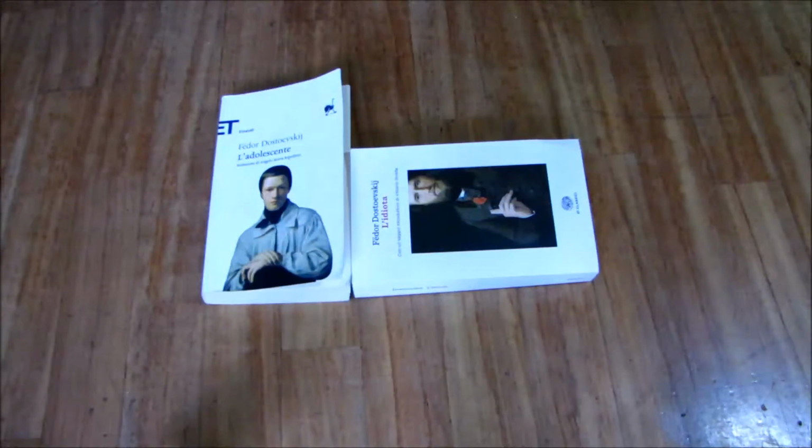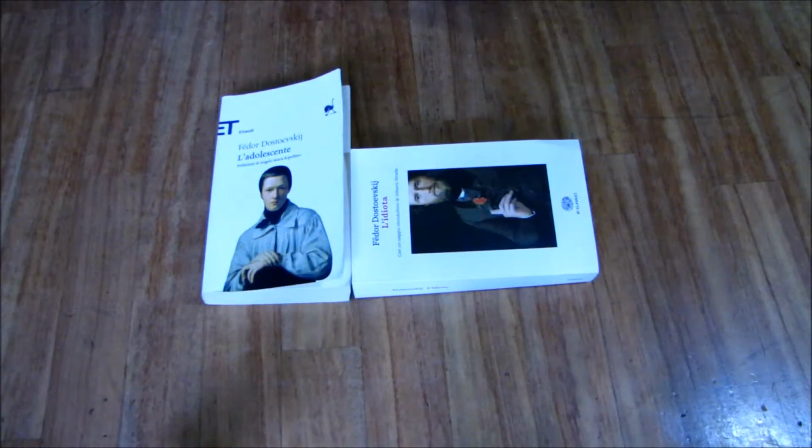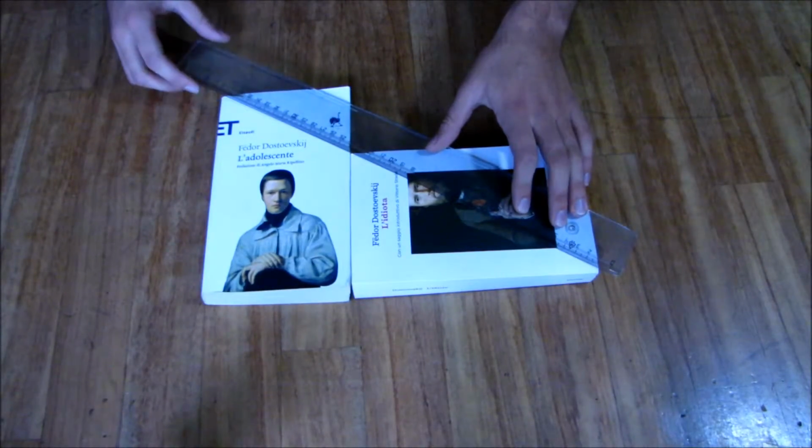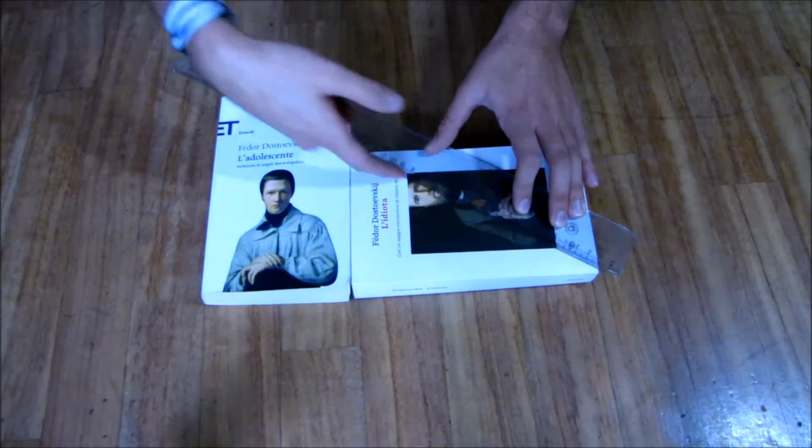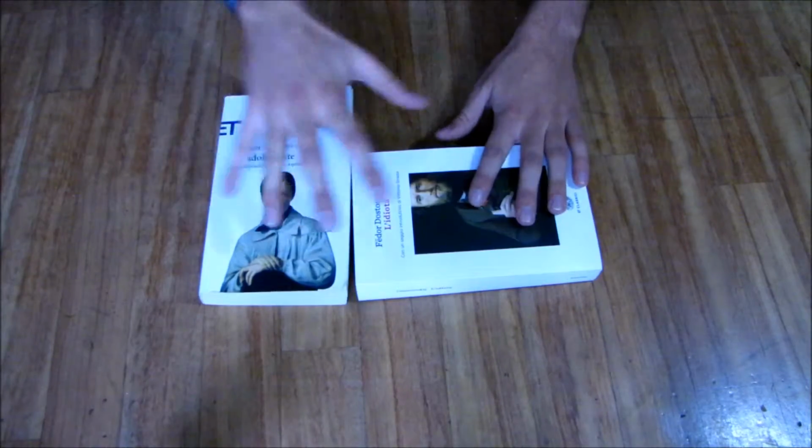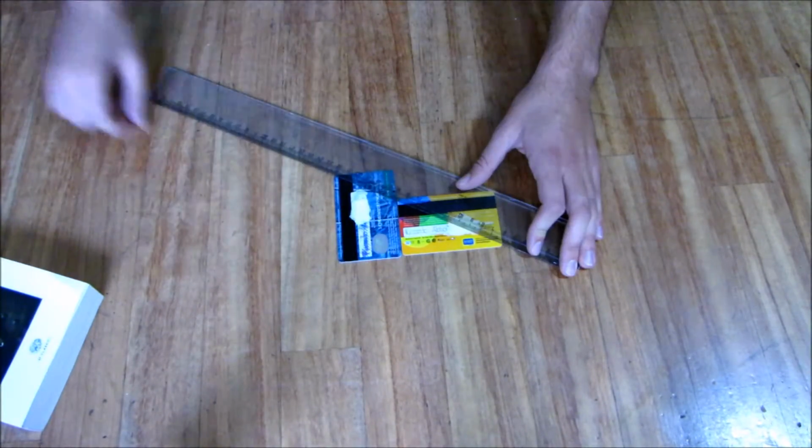If the diagonal of the first reaches the corner of the second, we have two golden rectangles. So let's try. As we can see, it works. So these two books are golden rectangles. Let's try with the credit cards. And as we can see, it works this time too. This is not just a case.